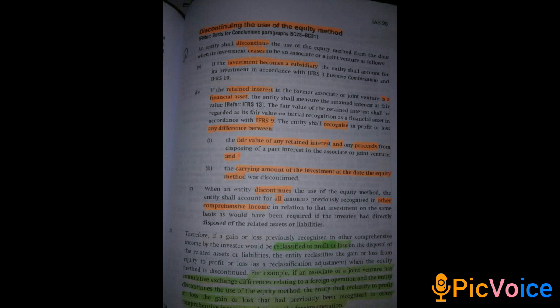If you still need any help with this, this is just an overview of what to expect when doing the equity method.